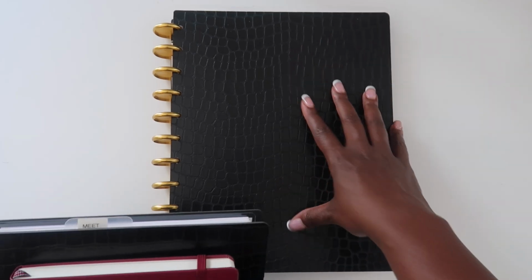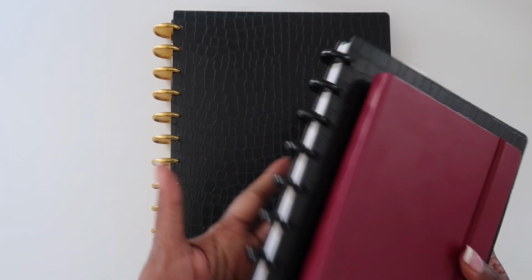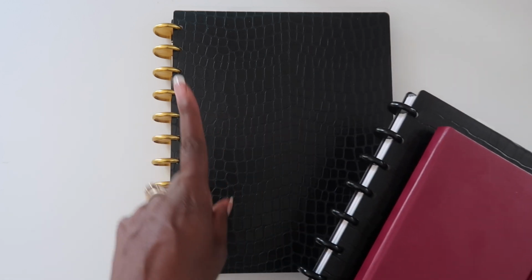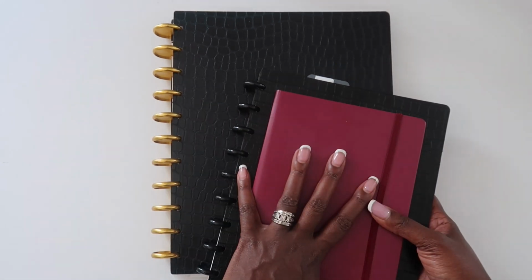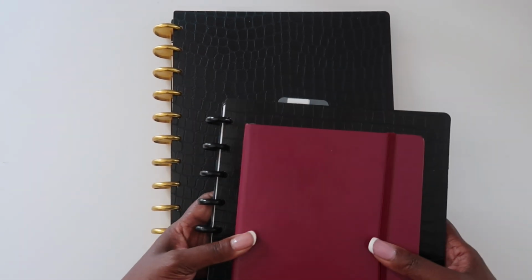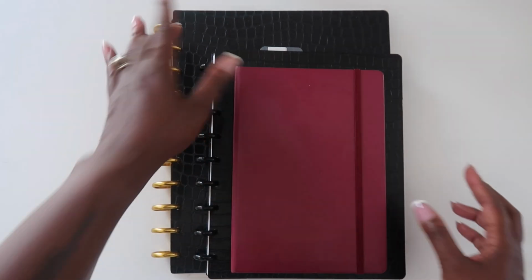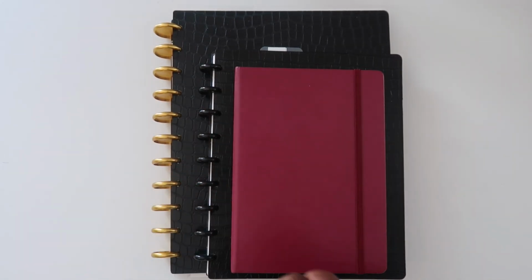So I'll organize in here and I'm processing through these two. You always need a place where you can organize and a place where you can process. So these two will be my processing places and this will be my main place for organization.